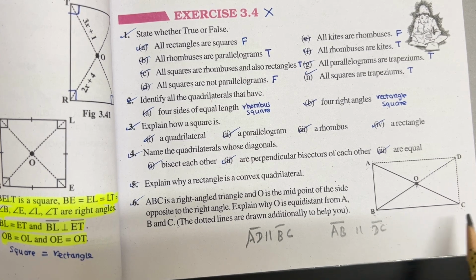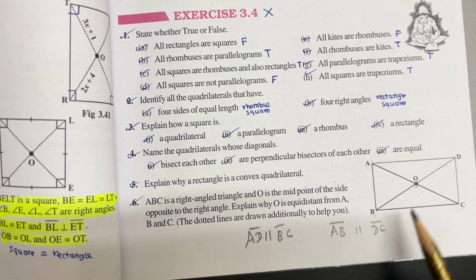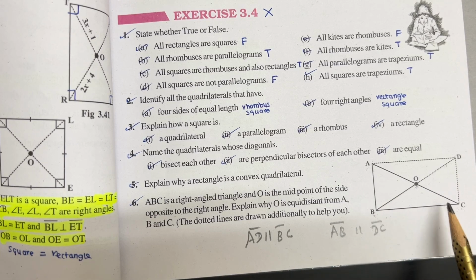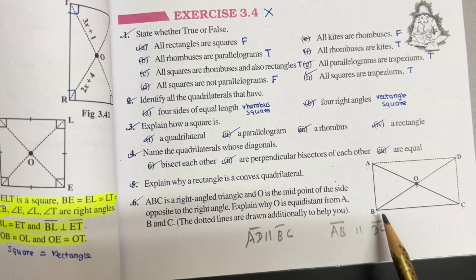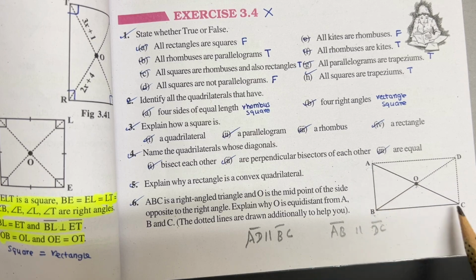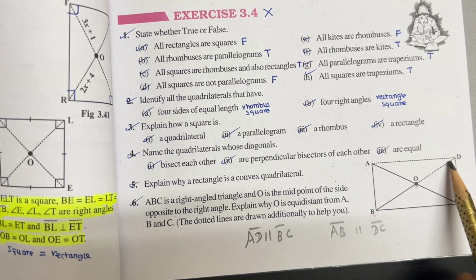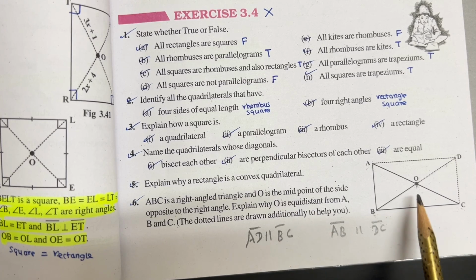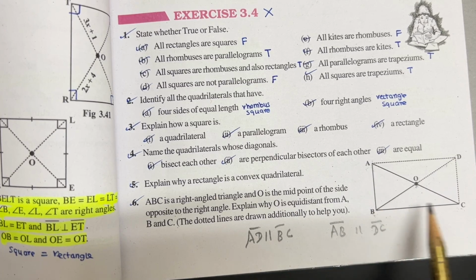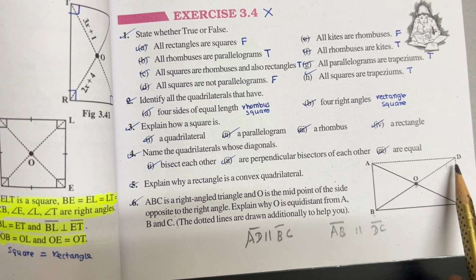That's why it is equal. Since it is a rectangle, the diagonals bisect each other. Bisect means it exactly halves the lines. So, all the distances must be equal. That's why O is equidistant from A, B and C, and D also.